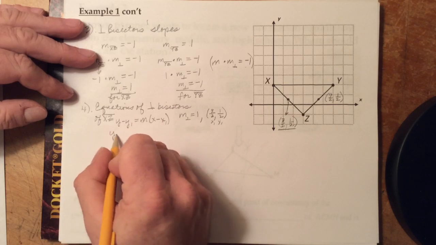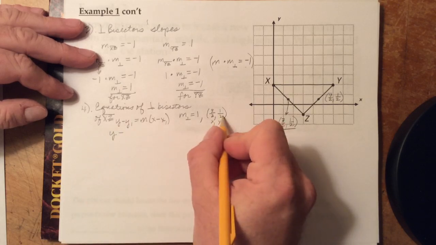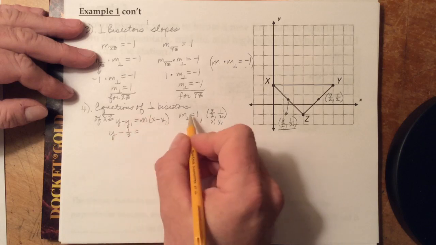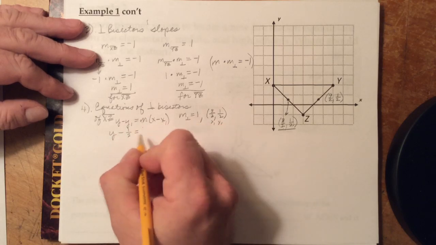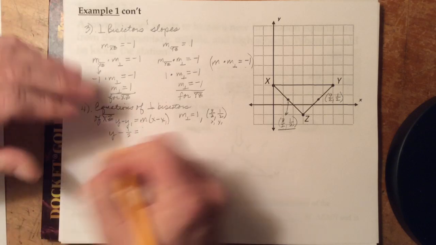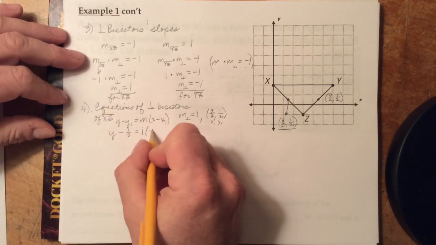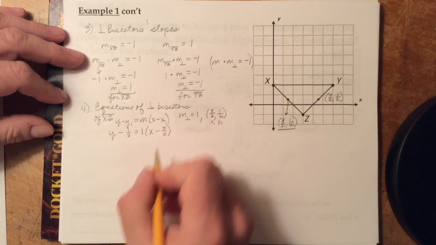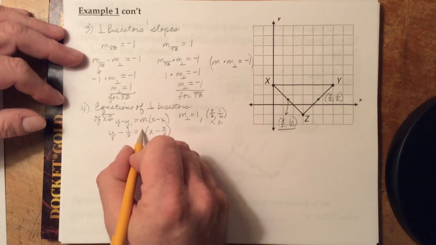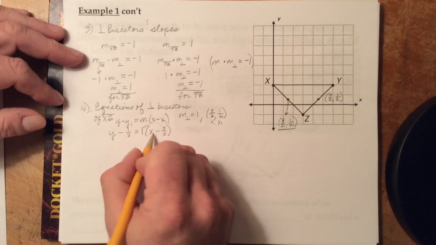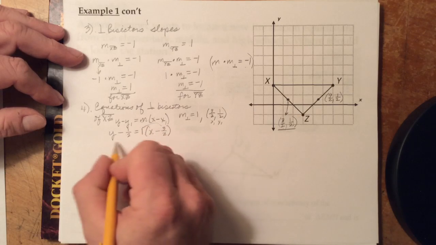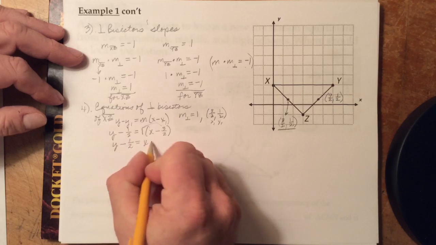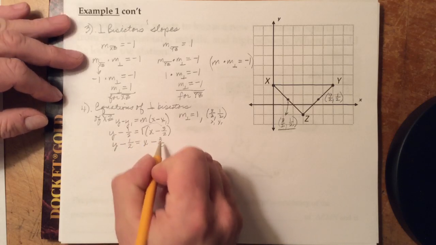So we get y minus y1, which is 1 half, equals the slope, which is 1, times x minus x1, which is 3 halves. Simplifying this, use the distributive property here. 1 times both of these yields the same thing. So we have y minus 1/2 equals x minus 3/2.